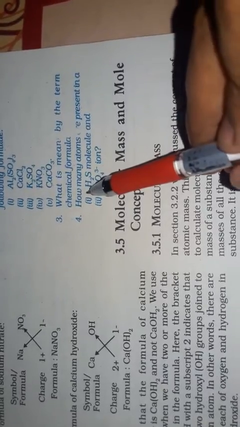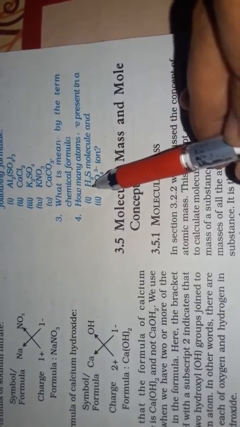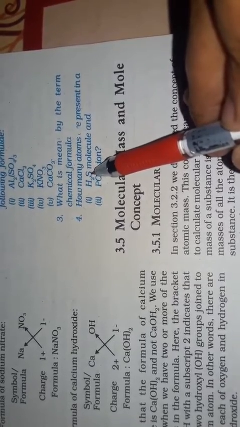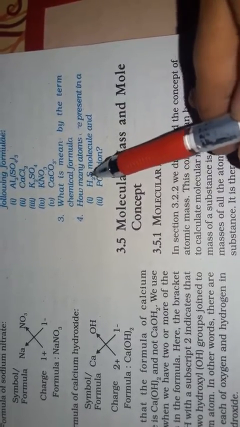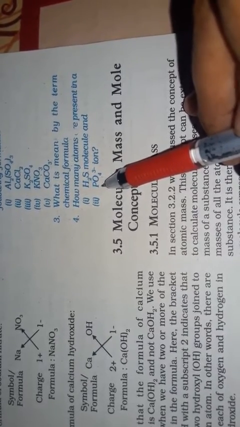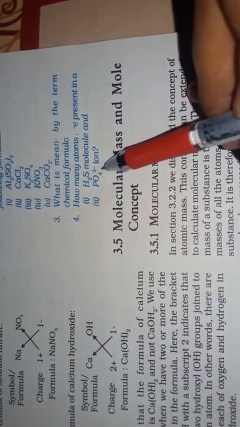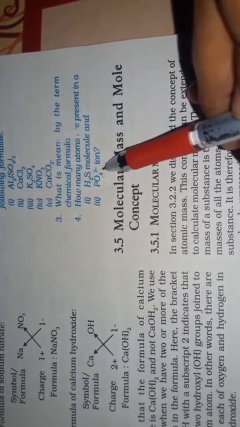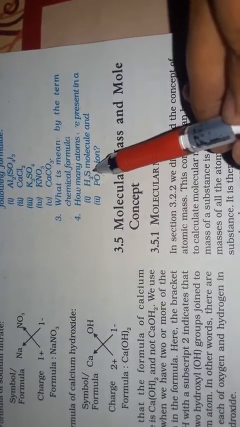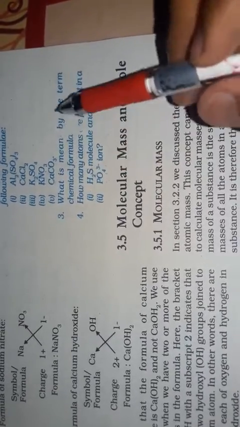Again, to repeat: hydrogen sulfide has 2 atoms of hydrogen and 1 of sulfur, total 3, and phosphate has 5 because 1 is phosphorus and 4 is oxygen. So the total number of atoms is 5 in phosphate and 3 in hydrogen sulfide. Okay students, so this is about your questions.